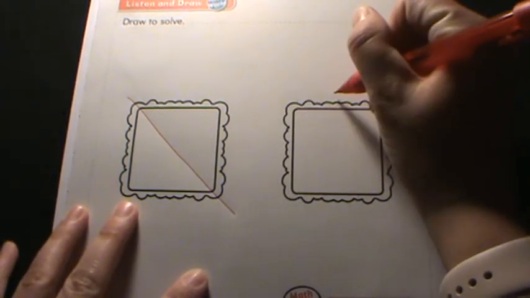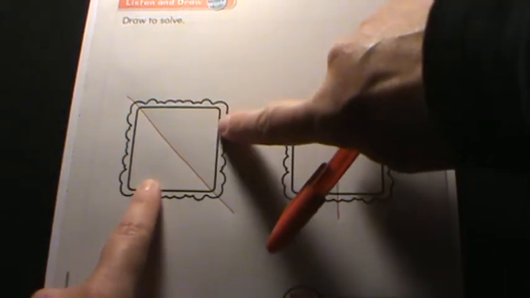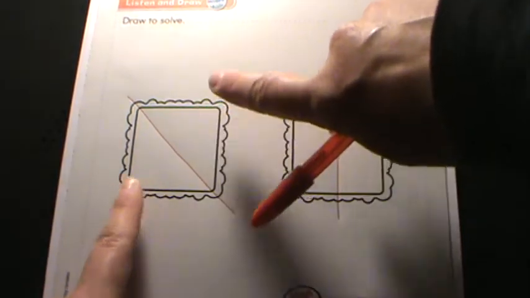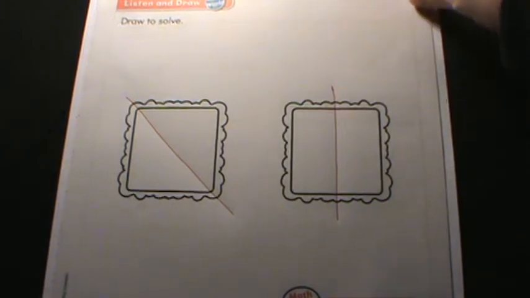How could we cut it a different way so that they still get an equal share? So this time, I'll go ahead and cut it down the middle this way to give two pieces that way. So here they both get a triangle piece that is about the same. Here down the middle, they both get a rectangular piece of sandwich that is about the same.